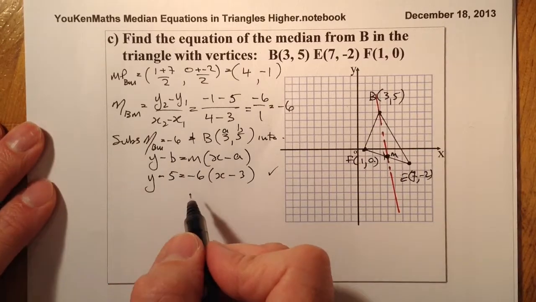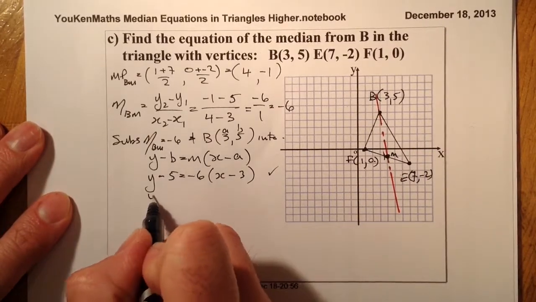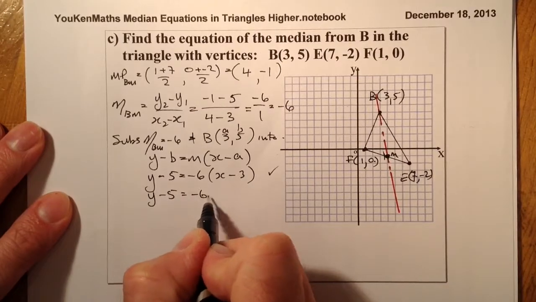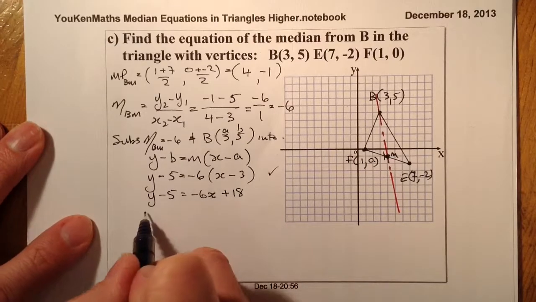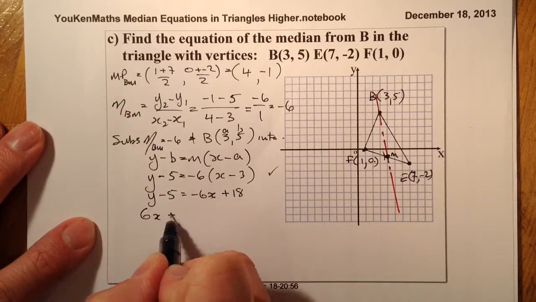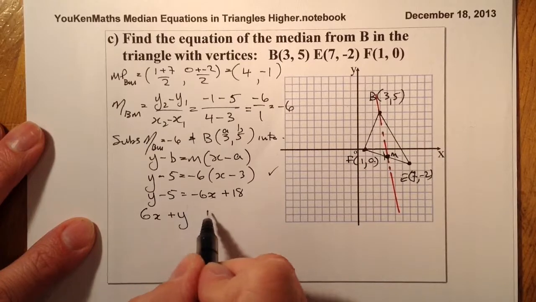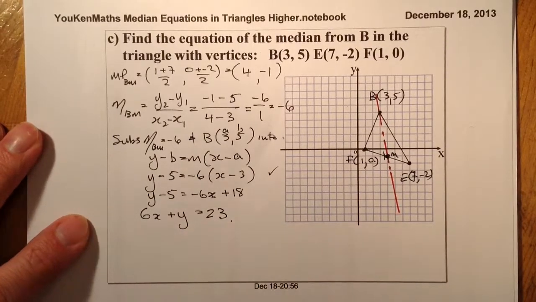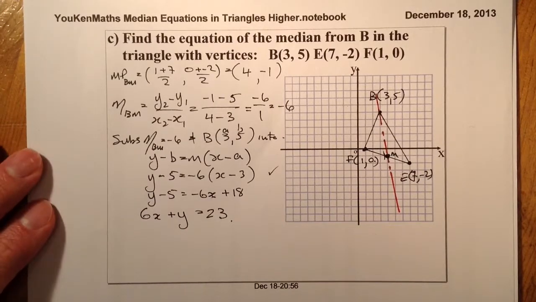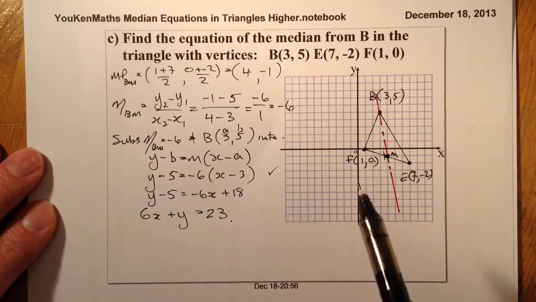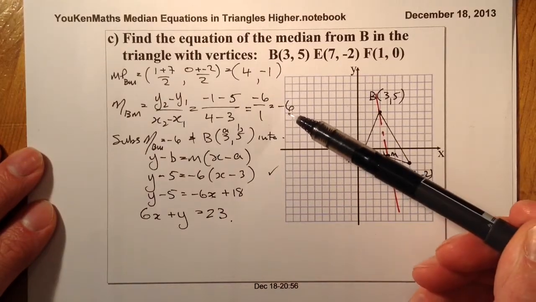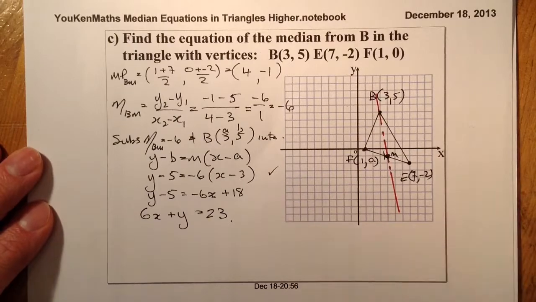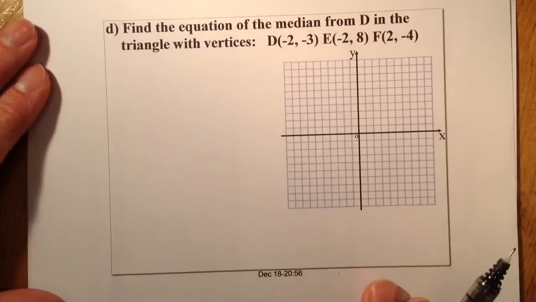Okay, let's prepare it for simultaneous equations by multiplying the bracket out on the right hand side. That'll give me minus 6x, and that will be plus 18. And what we'll do is I'll get the x onto this side here, so 6x plus y, and let's see what we got. We've got 18 on that side, 5 coming over will give me 23. Okay, so what we'd be looking for when we get marks for this type of question, we'd be looking for a mark for the midpoint, a mark for the gradient, and a mark for getting the equation. Let's look at the last question here.